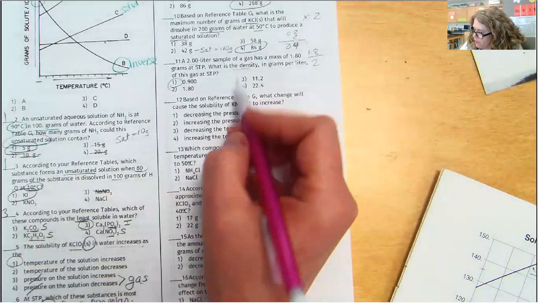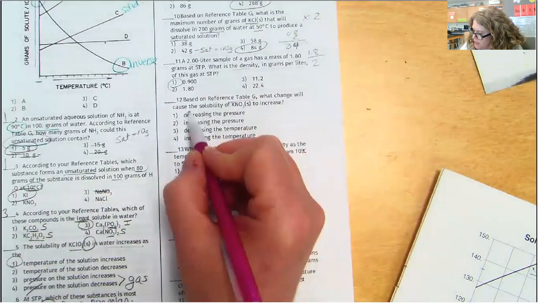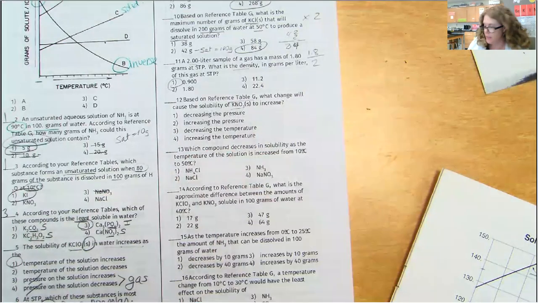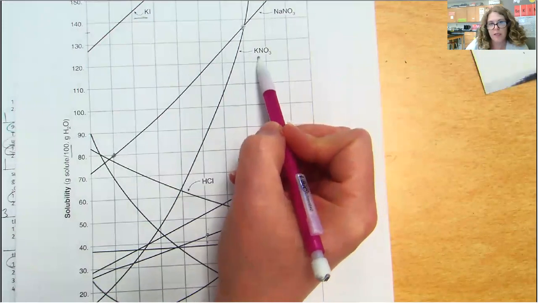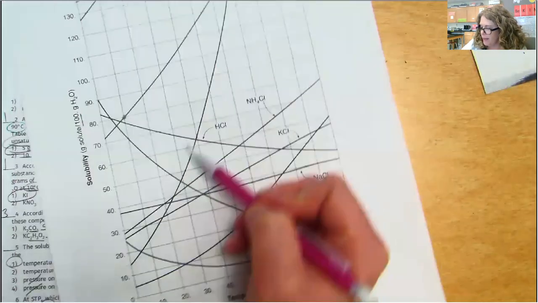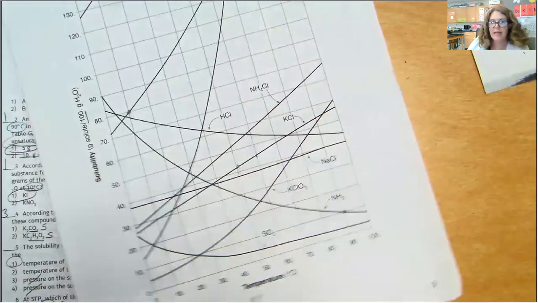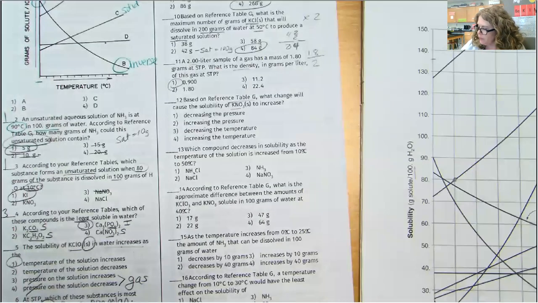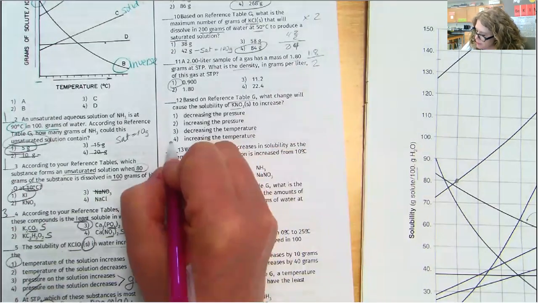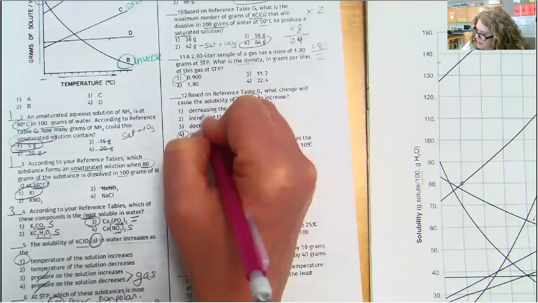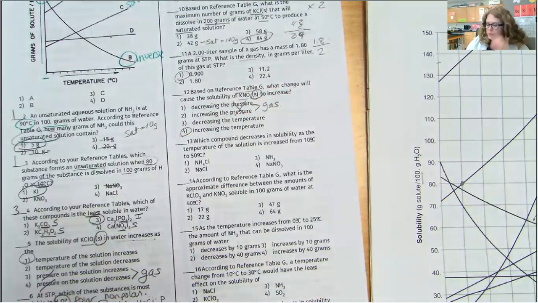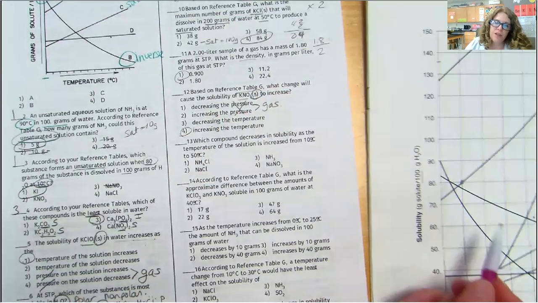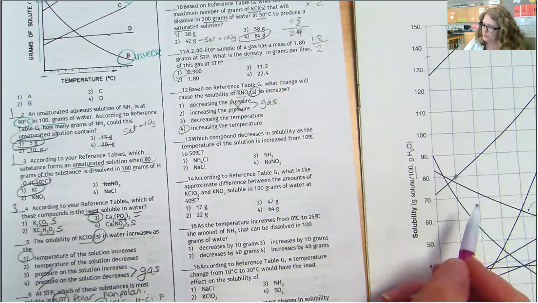All right, so based on reference table G, what change will cause the solubility of potassium nitrate to increase? Potassium nitrate is right here. What's going to cause the solubility to increase? Right, so what's going to make my line go higher? Temperature, right? As temperature goes up, the solubility goes up. So increasing the temperature. Again, this is a solid. Pressure only affects gases, okay? And if I decrease the temperature, that would increase the solubility of a gas and not a solid.